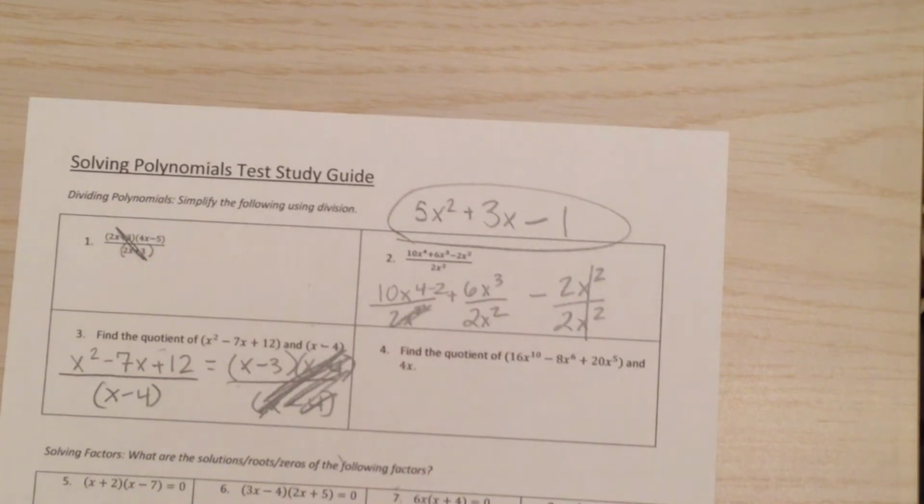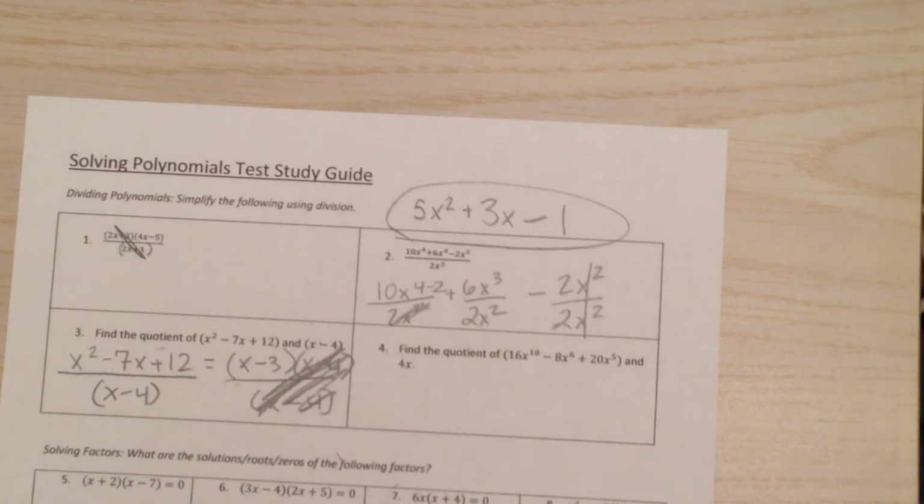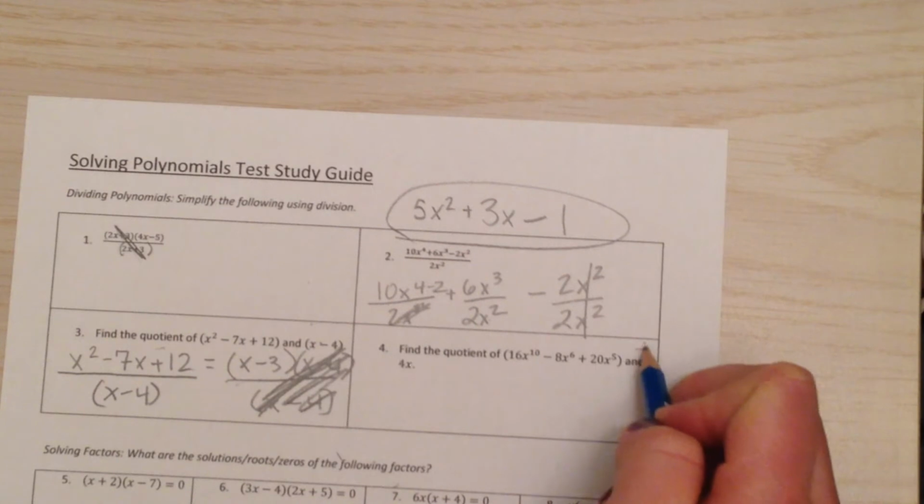Number 4, same type of problem as number 2, but I've written it with the word quotient. So this is telling me to divide. So where do I divide? It's wherever that and is.